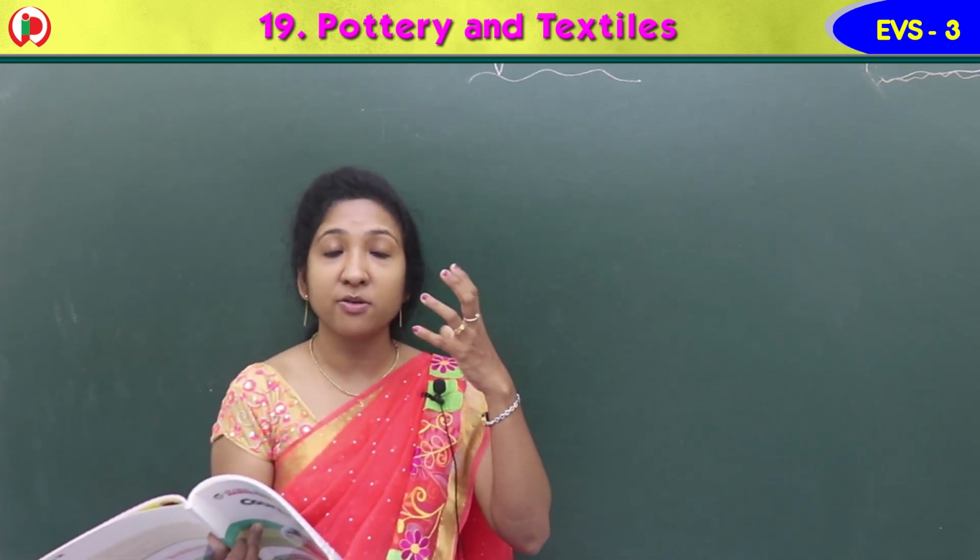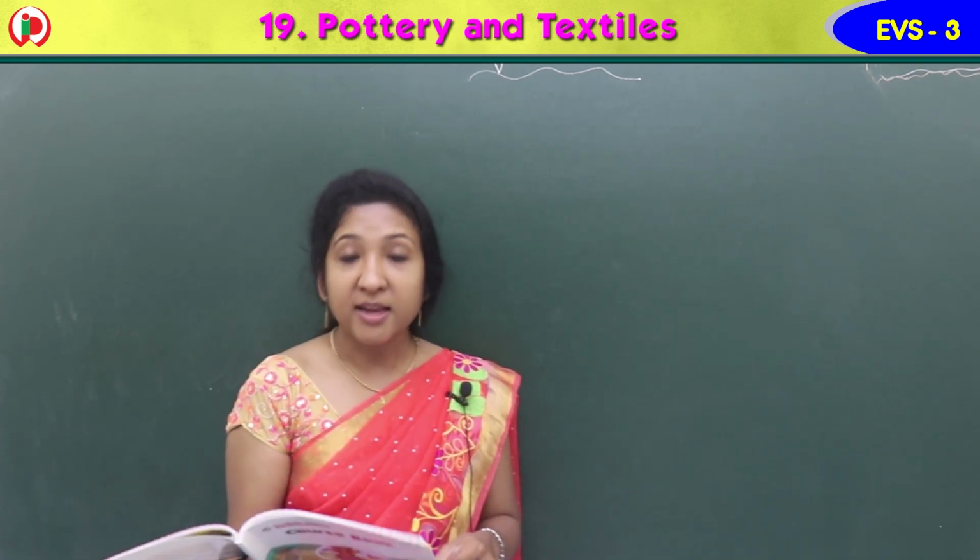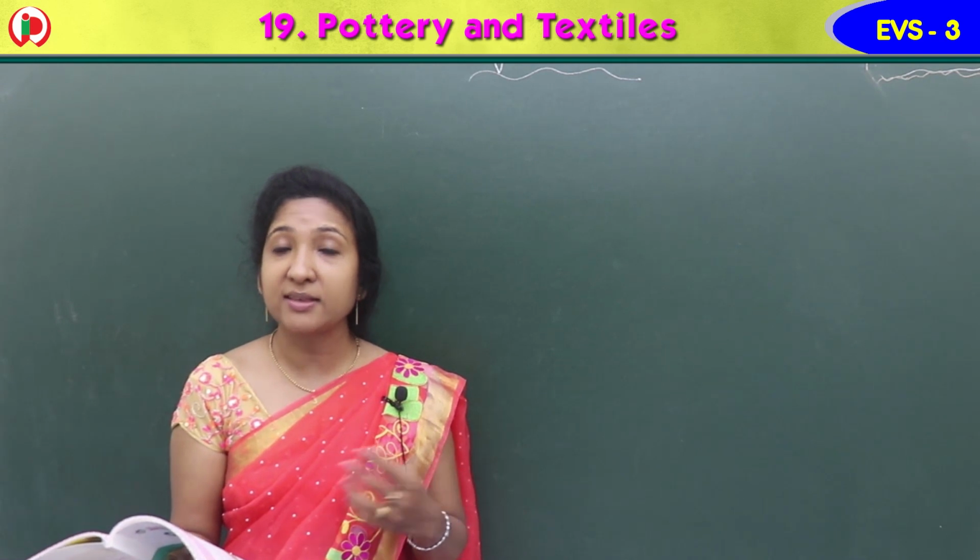And kalamkari design is so famous in Bihar. Kalamkari involves paintings and designs on clothes using a special pen. That's why the name is called Kalamkari. Then embroidery work is done using different colorful threads and needles, to make different patterns on clothes.